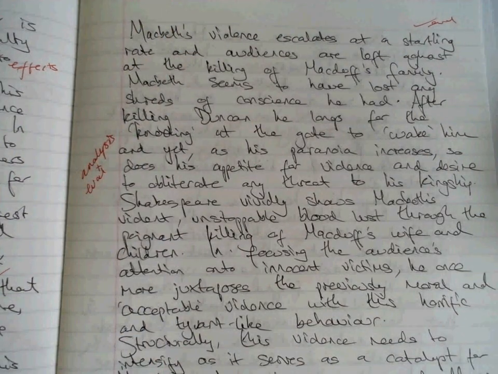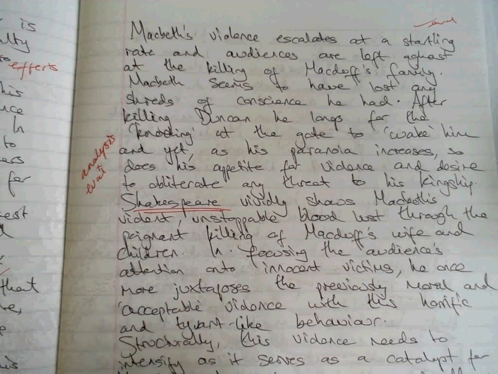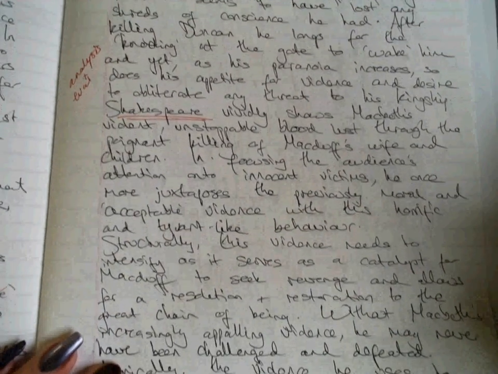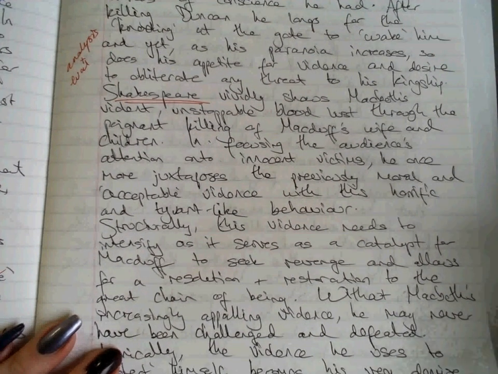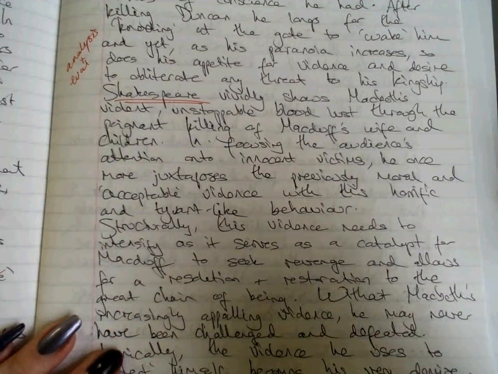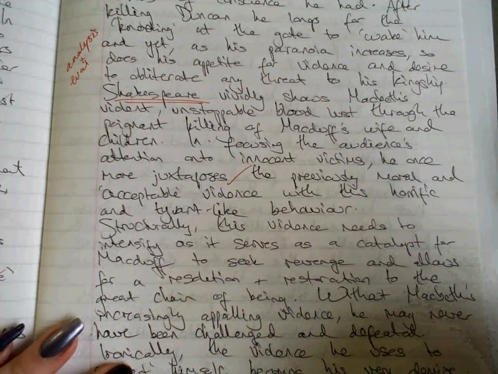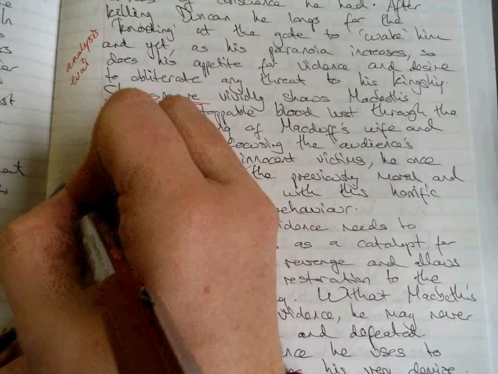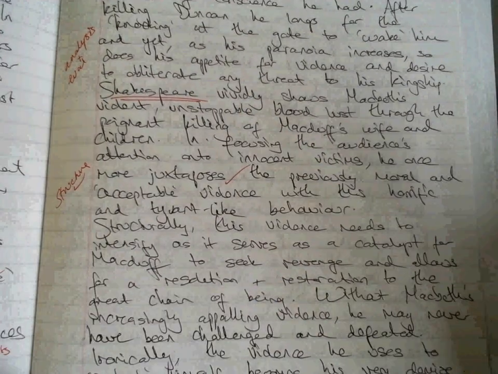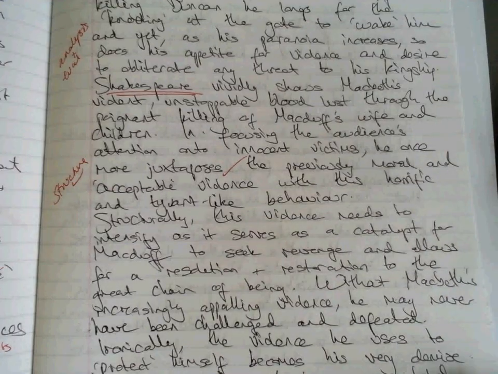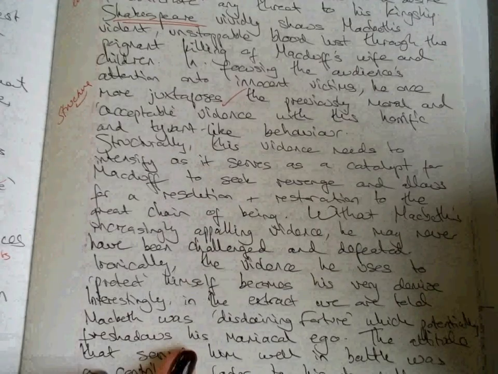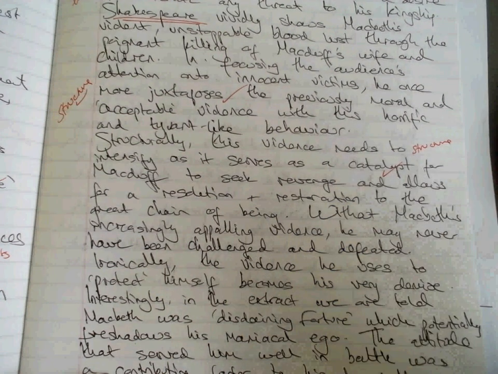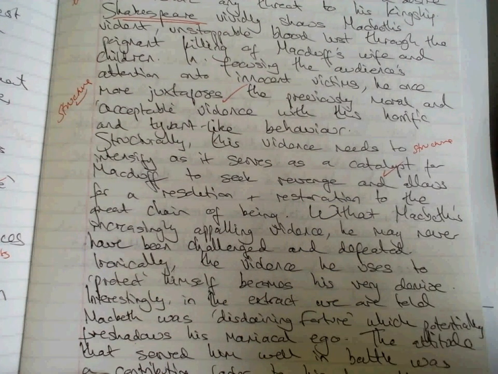Shakespeare vividly shows, again, focus on that writer's craft, Macbeth's violent, unstoppable bloodlust through the poignant killing of Macduff's wife and children. In focusing the audience's attention onto innocent victims, he once more juxtaposes the previously moral and acceptable violence with this truly horrific and tyrant-like behaviour. So there's a sense here of structure, Shakespeare's use of contrasting those different behaviours. Structurally, this violence needs to intensify as it serves as a catalyst, as a structural technique there, for Macduff to seek revenge and allow a resolution and restoration to the great chain of being.